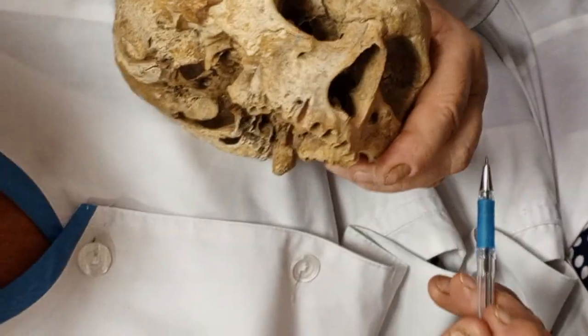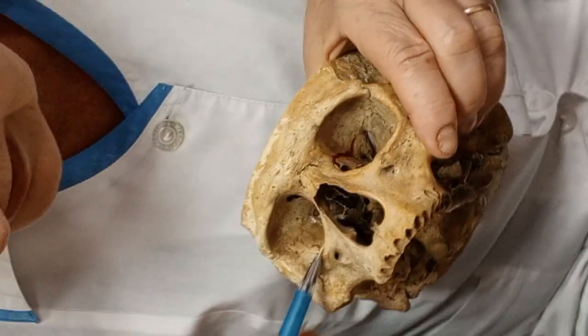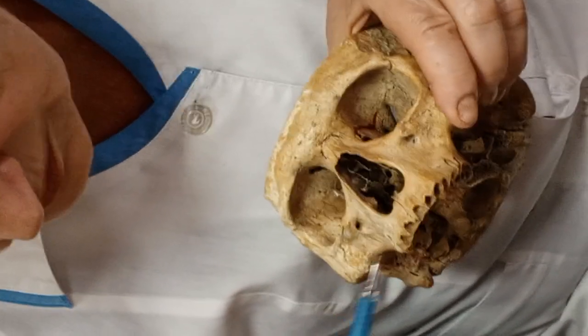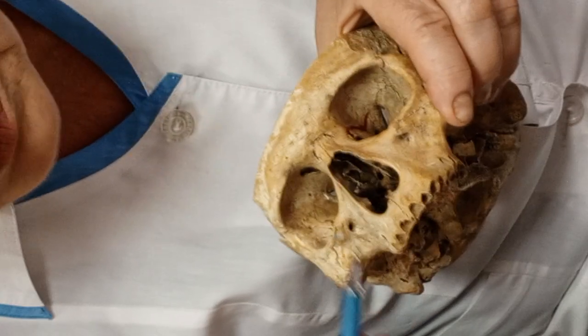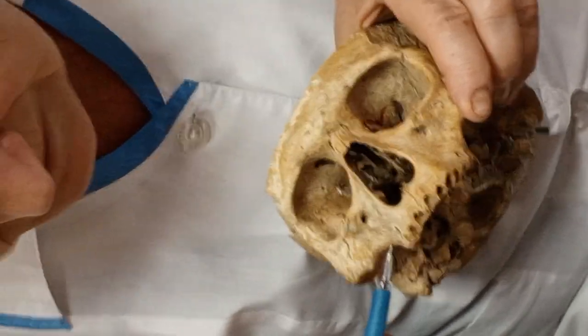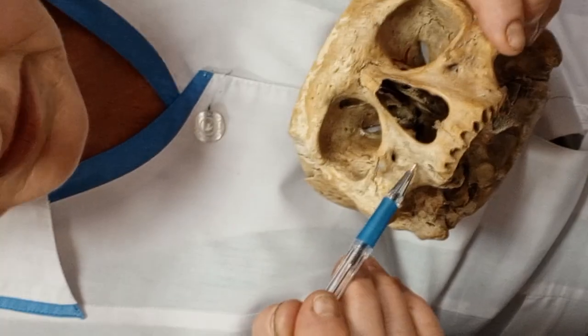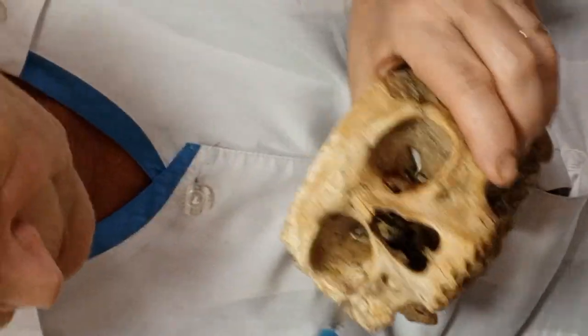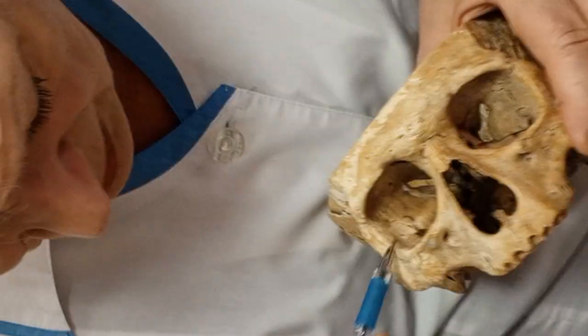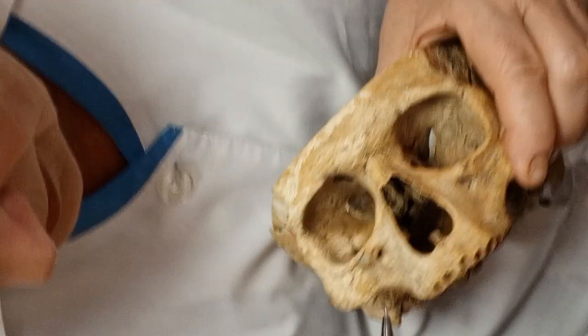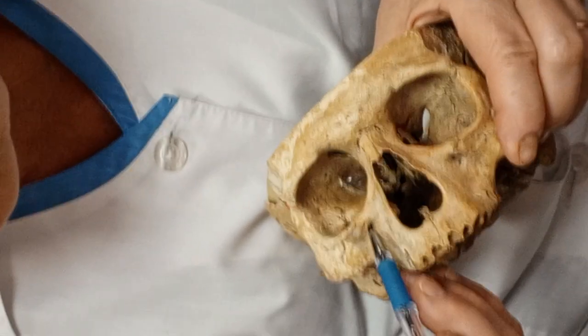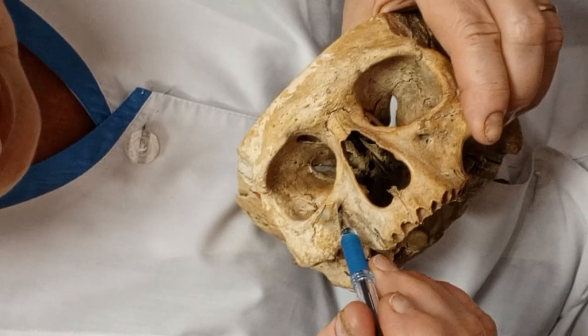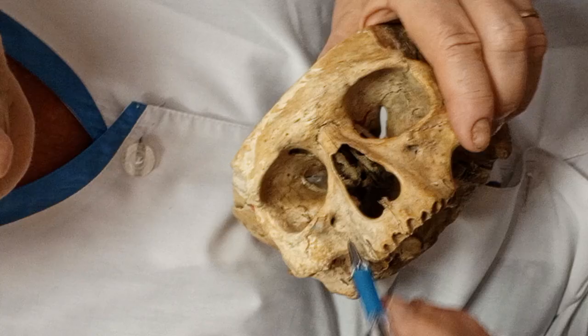These will be the processes of the maxilla. Here will be the body of the maxilla, corpus maxillae, inside of which will be the maxillary sinus. Here will be the infraorbital margin. Here will be the infraorbital opening which continues into the canal.